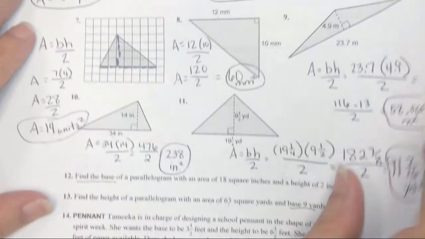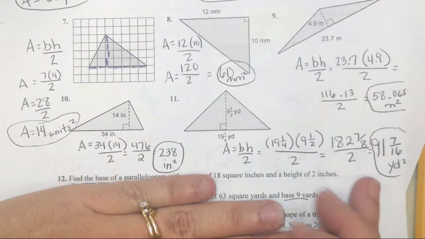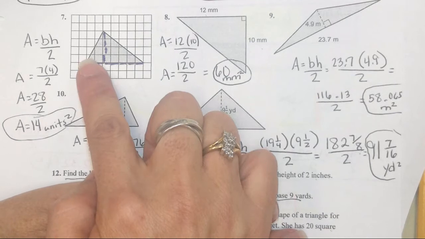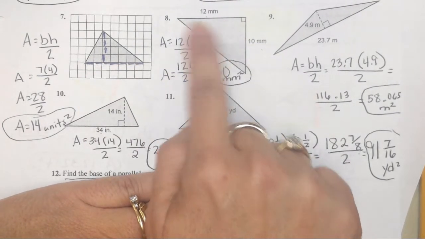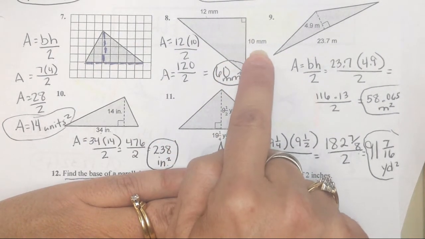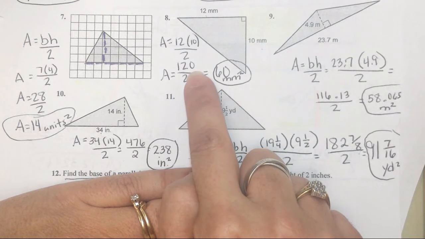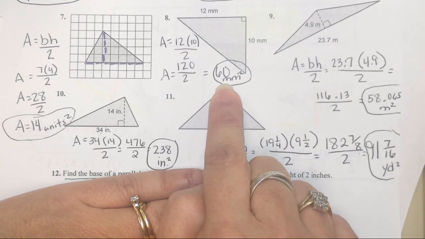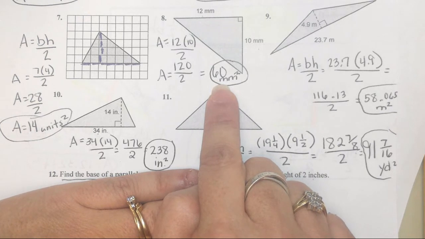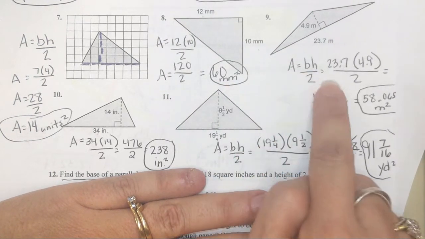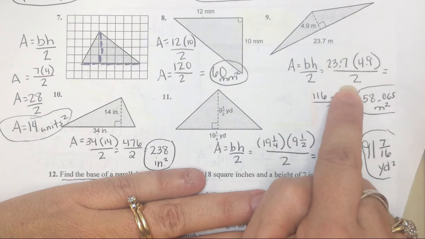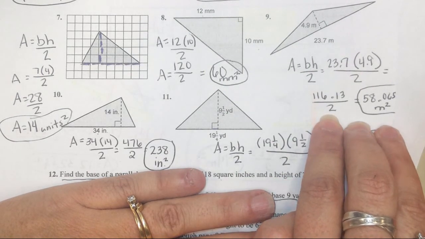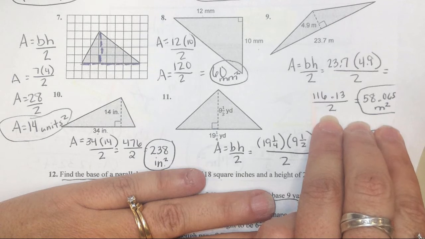Okay, let's talk triangles real quick. I'm just going to shorten this because I'm afraid we're going to run out of time. Number 8, the base is 12, the height is 10. So 12 times 10 is 120, divided by 2 is 60 millimeters squared. Number 9, base times height divided by 2, which gives me 58.065 meters squared.